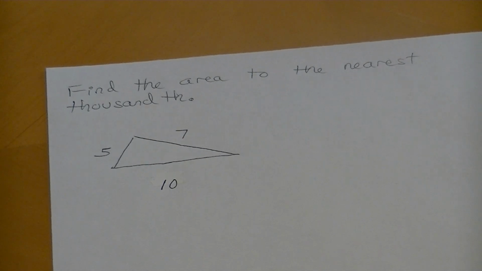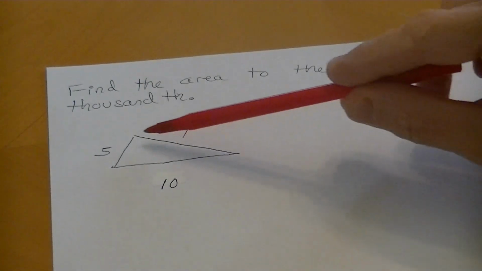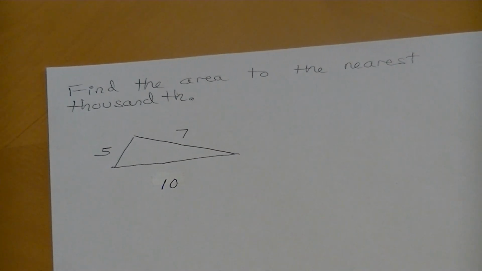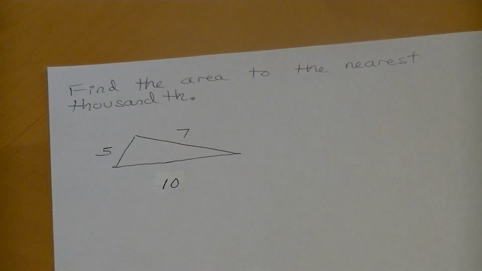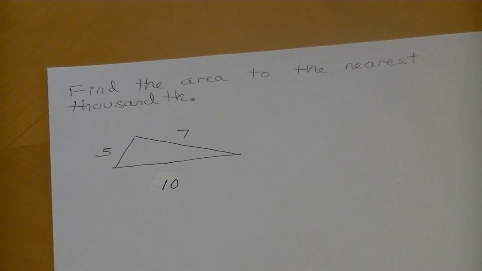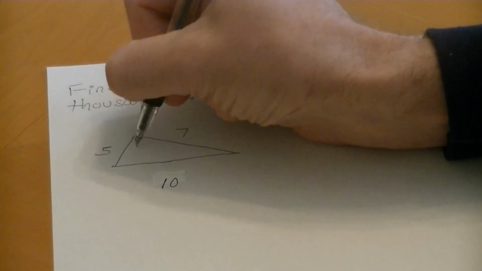So we could think about, are these sides perpendicular? Is that a right angle? By checking, is 5 squared plus 7 squared equal to 10 squared? Pythagorean check, and it turns out it is not. So this doesn't look possible at first because we don't know the height of the triangle.